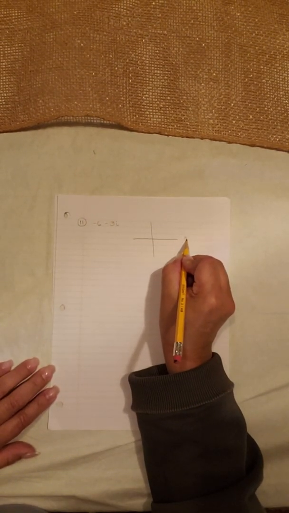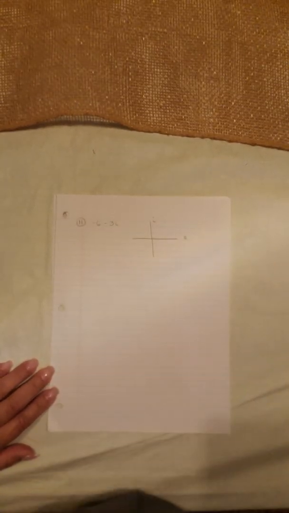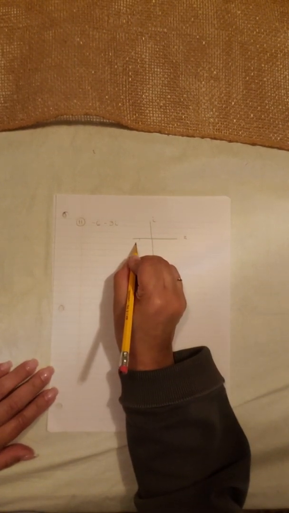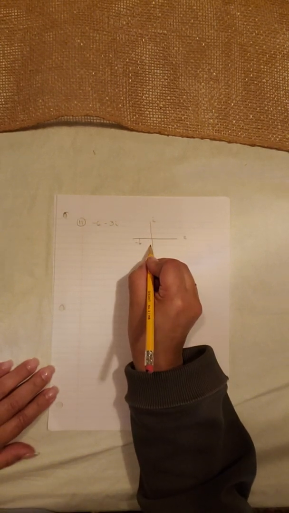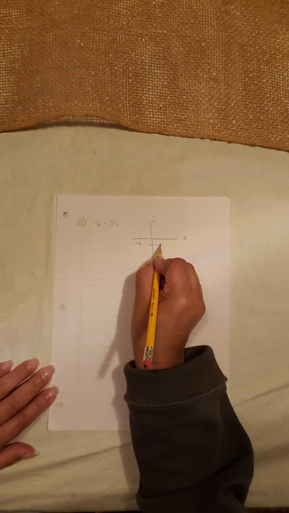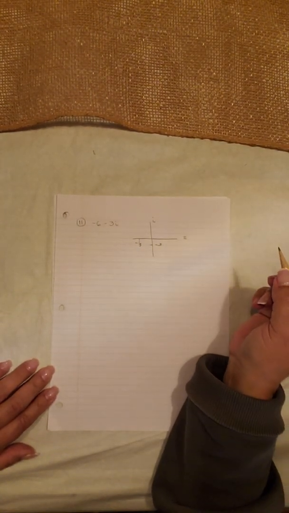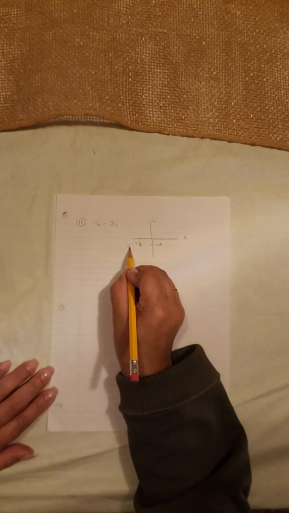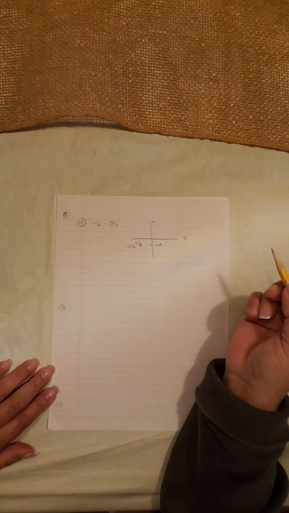Basically, just plot it like a point where your real numbers are here, your imaginary numbers are on the vertical axis, and you're just going to go out to negative 6. Say there's 6 notches there, and then go to negative 3. Let's call this about negative 3. Plot your point, and that point right there represents negative 6 minus 3i. You can write it right there. This dot represents the complex number.